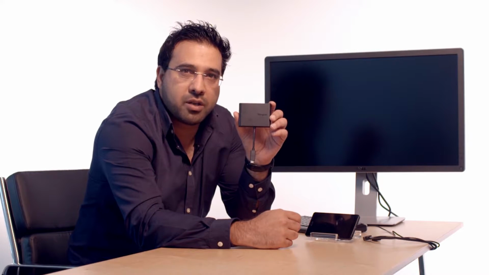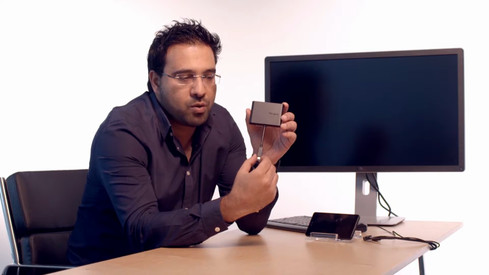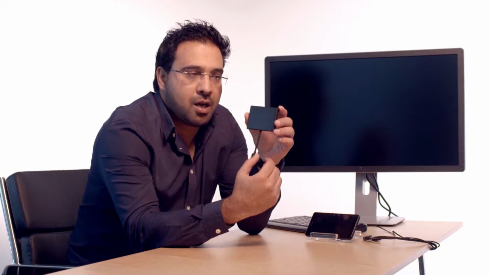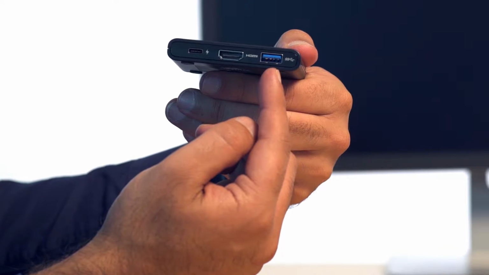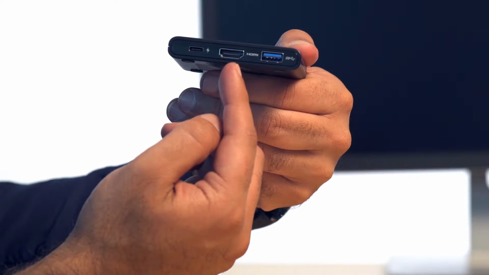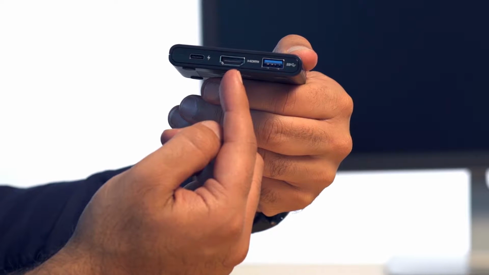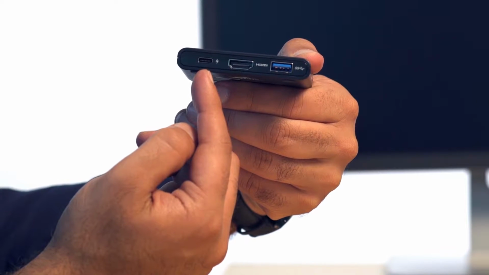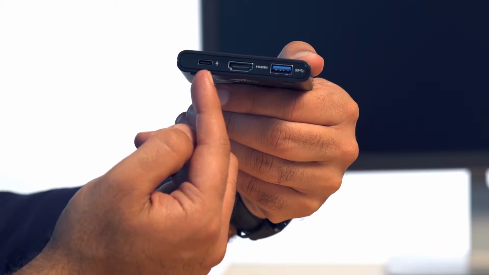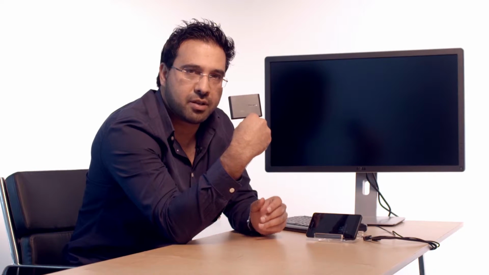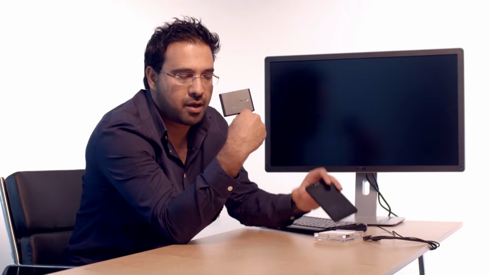I want to give you an example of one of our Type-C products. It's a USB Type-C adapter. It has 3 ports at the back here. USB data port there. We have the HDMI output for display, and we've got the USB-C input for charge up to 60 watts.